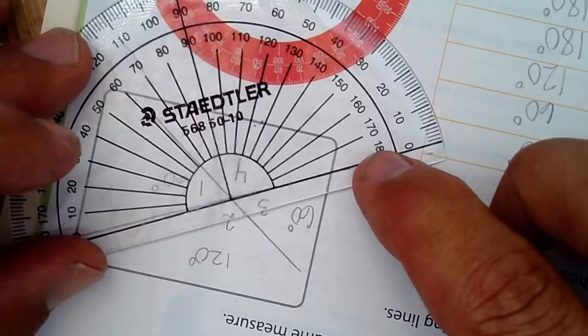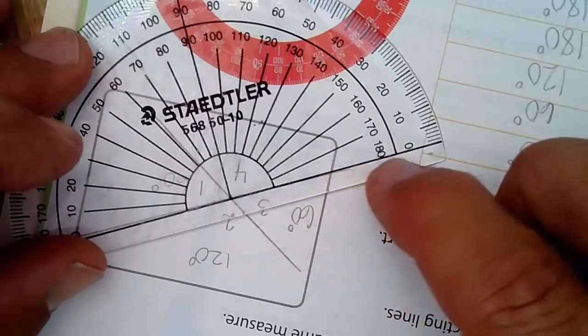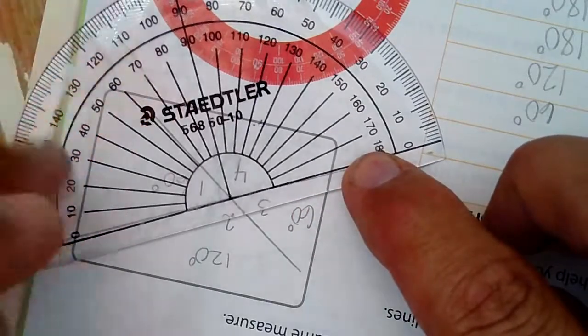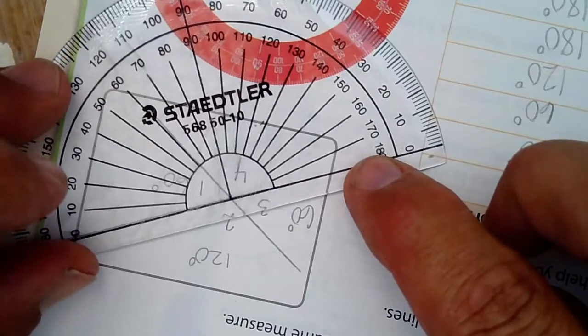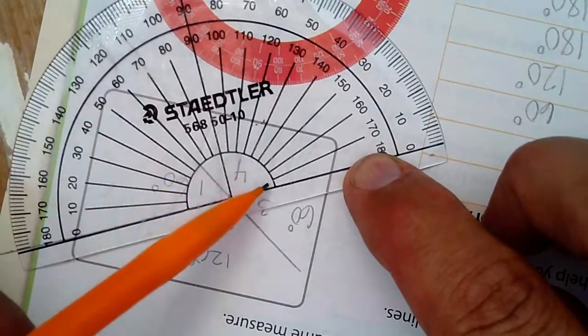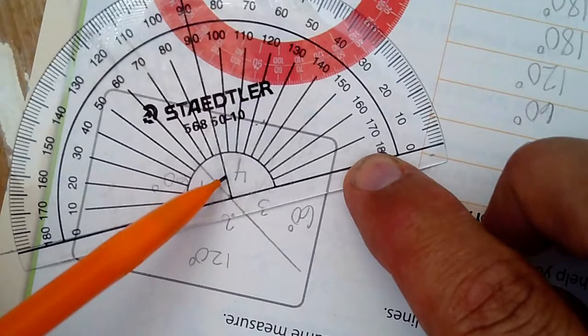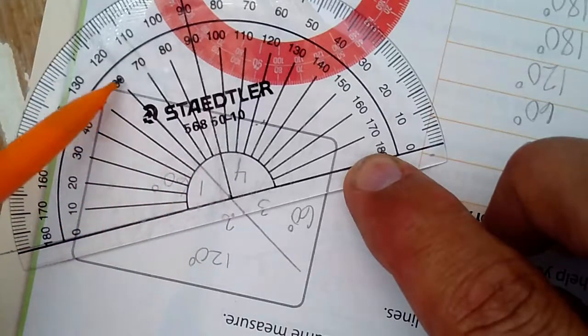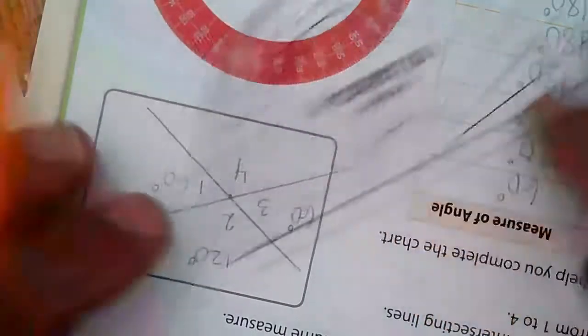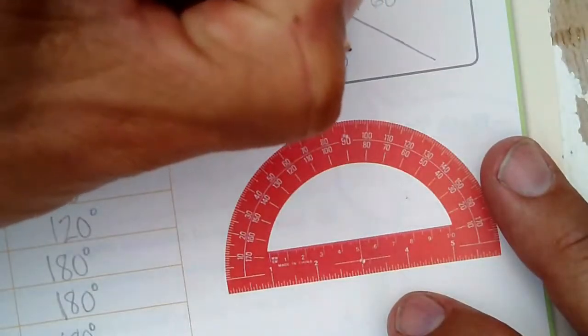I can go over here, boom, 0, and, oops, I moved it a little bit. 0, 0, cross the 90 over here, 60, 120, still 120, no matter which side you use. So that's 120 degrees, and angle 4 is 120.